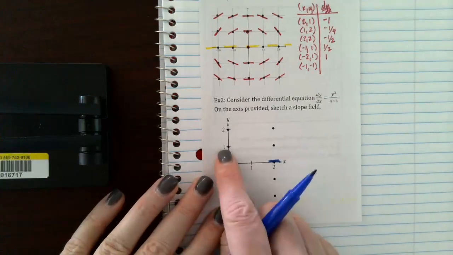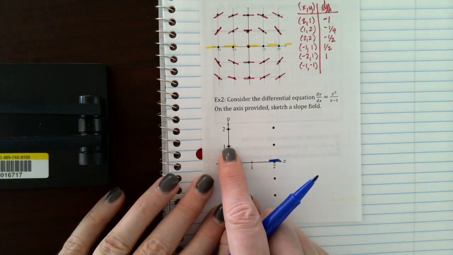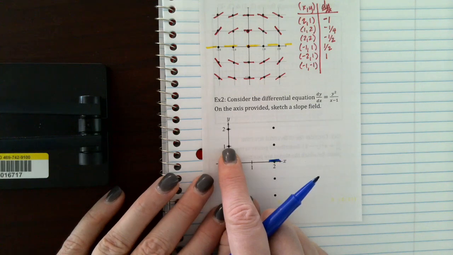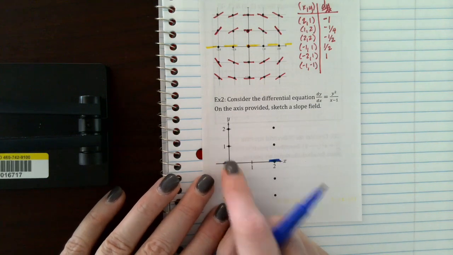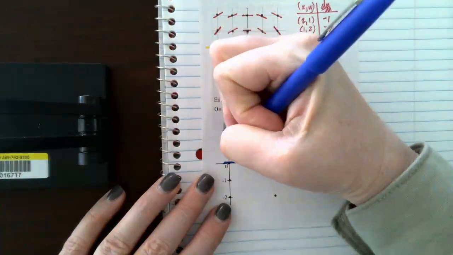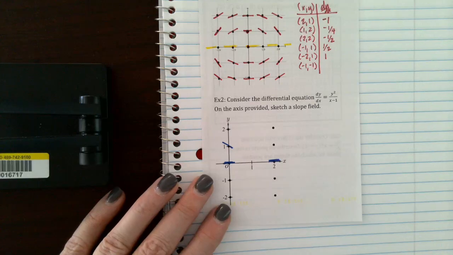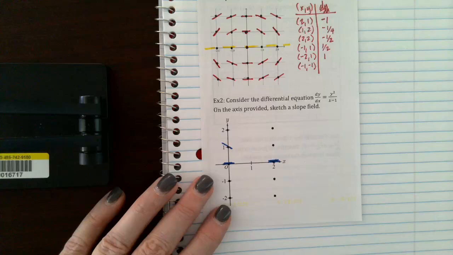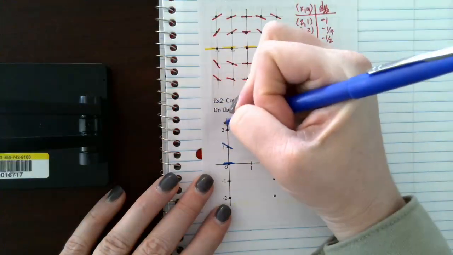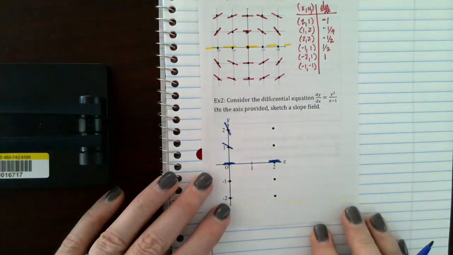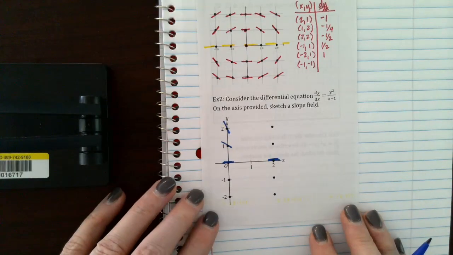Okay, so 0, 1. What is the slope at 0, 1? -1. So we just make sure we're as close to a 45-degree angle as we can get. What about 0, 2? -4. So does that get steeper or flatter? Way steeper, right? So it's still negative and it's steeper. That's the main thing they're going to be looking at.